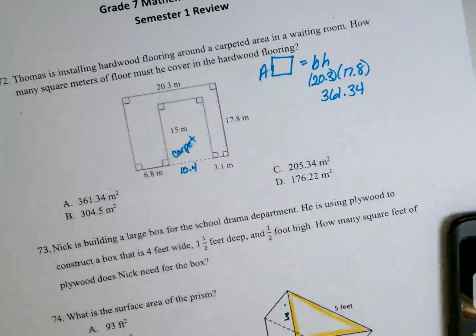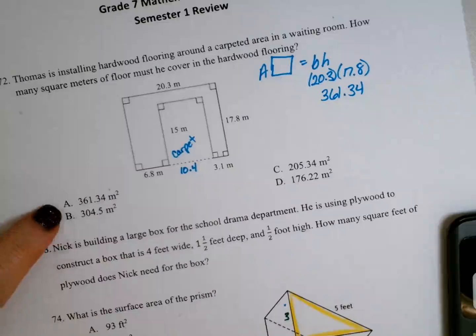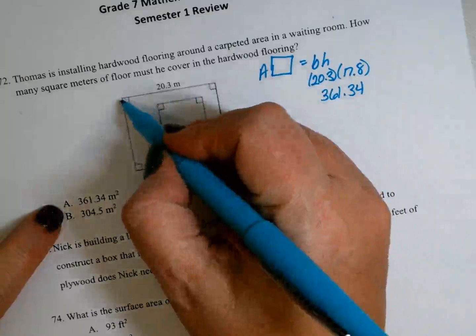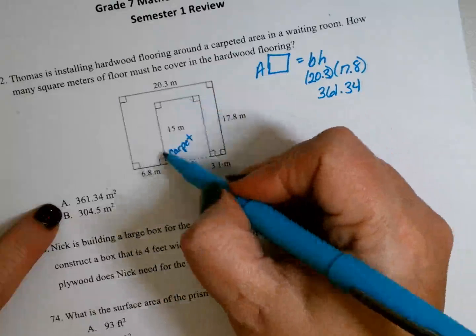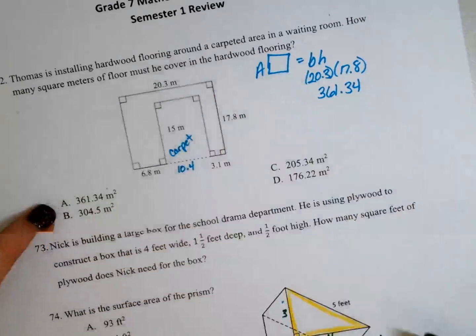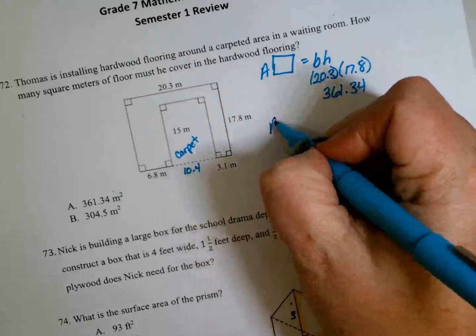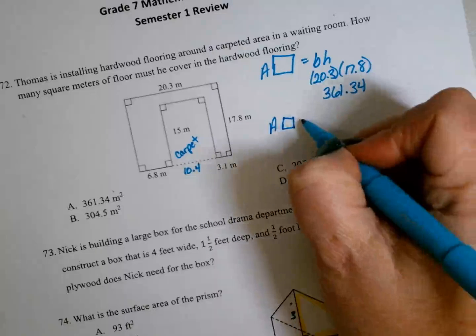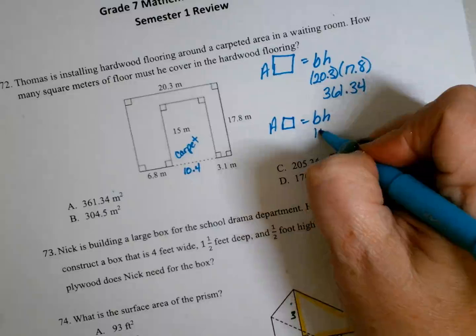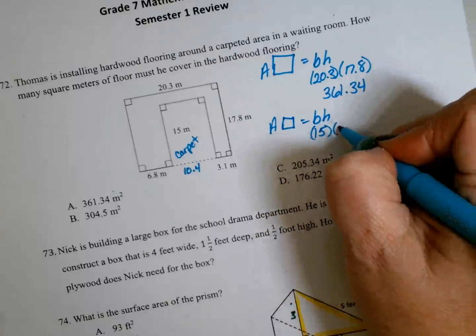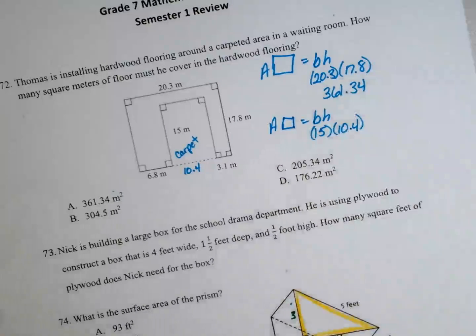361.34. Okay. And oh, look, if I wasn't paying attention, I'd go, oh, there's my answer. But that's not our answer, is it? That's our entire room. But we're not putting hardwood flooring on this part. Okay? So the area of my smaller rectangle, again, is base times height, which is 15 times 10.4.